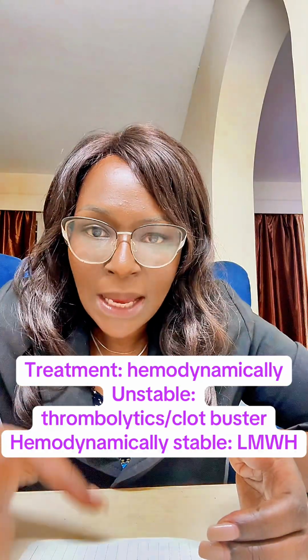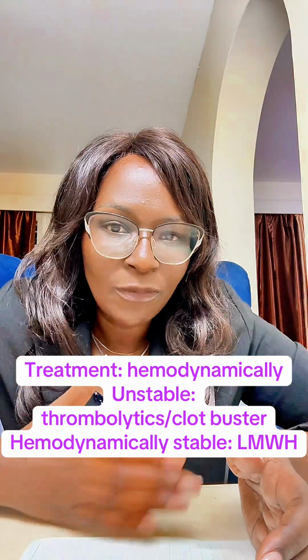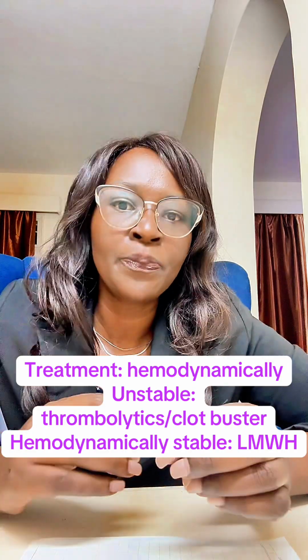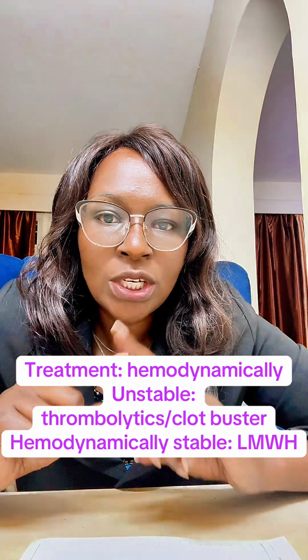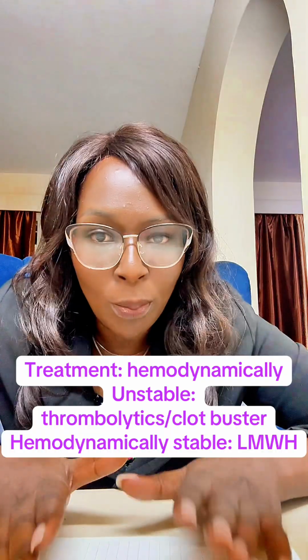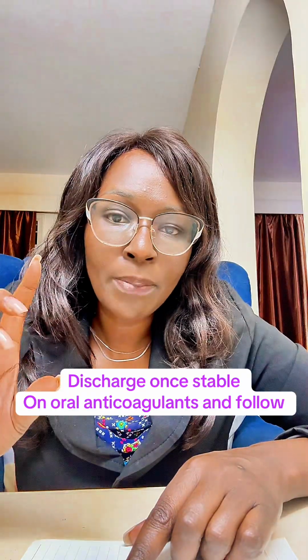In the past it was called submassive pulmonary embolism. It means that the clots aren't really overwhelming the system. In this case, the patient's blood pressure, oxygen, and heart rate will be normal, despite them having the symptoms of shortness of breath and chest pain, but the vitals are normal. So that's hemodynamically stable PE.